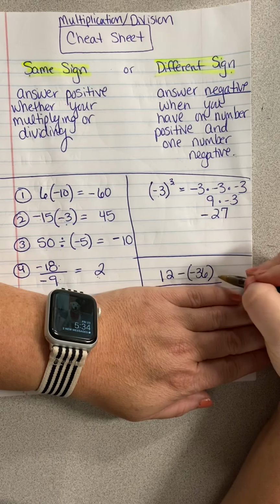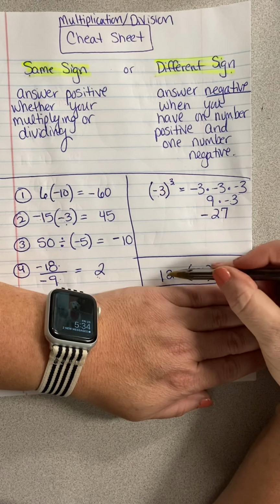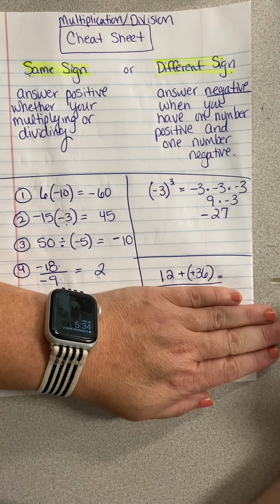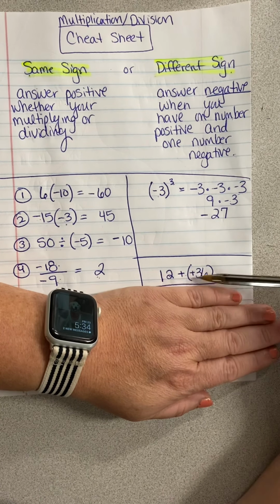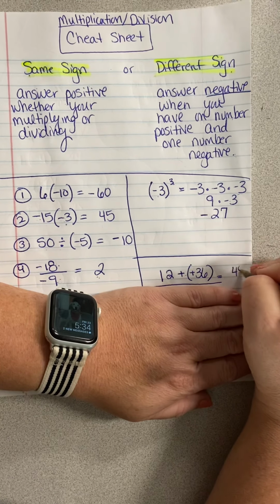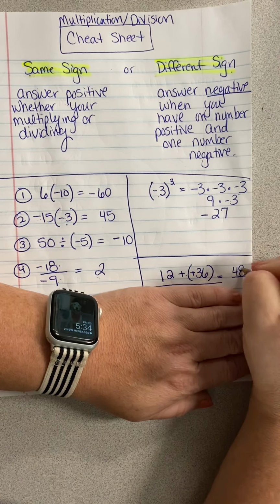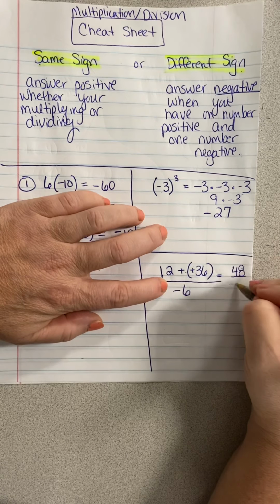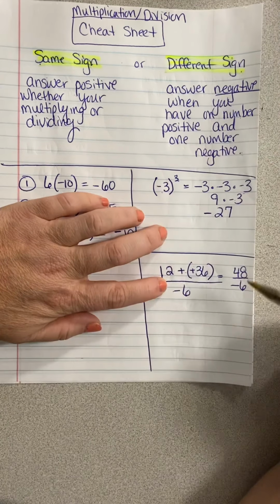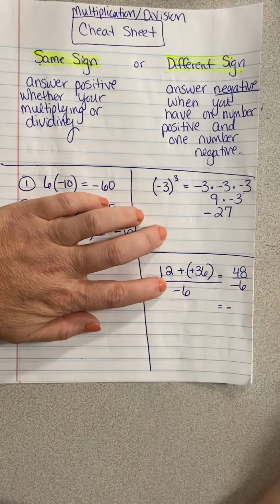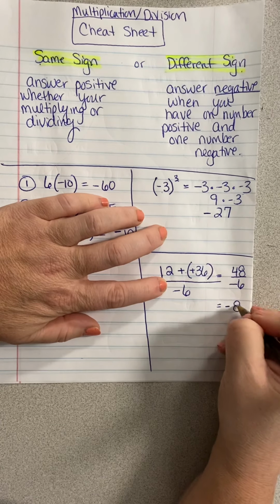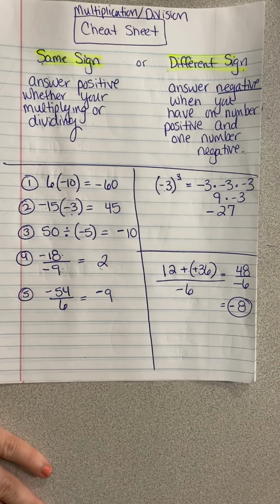This top is a subtraction problem, right? So we're going to keep, change, change. So now we have 12 plus 36. 12 plus 36 is 48. So now we have 48 divided by -6. Same sign or different sign? These are different. So the answer will be negative, and 48 divided by 6 is 8. So your answer is -8.